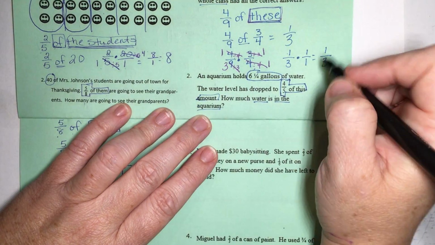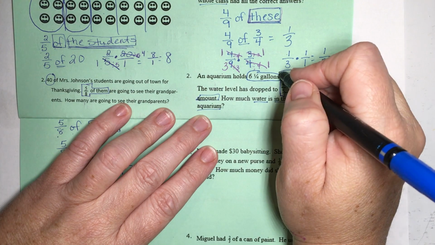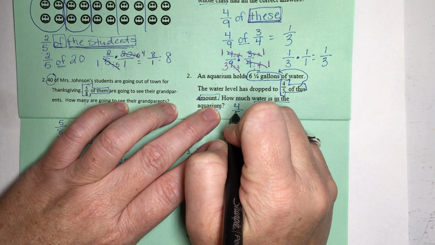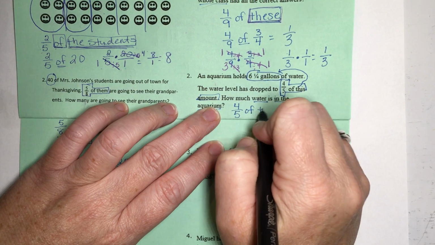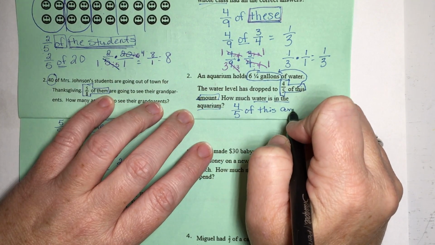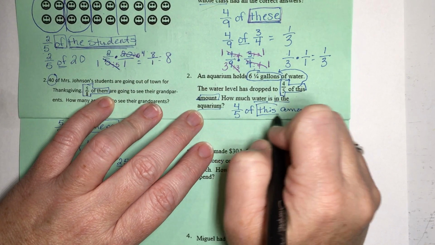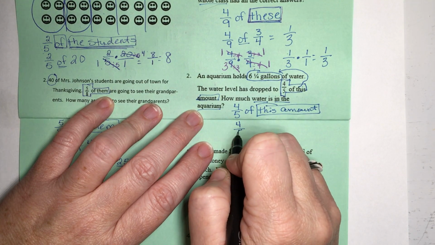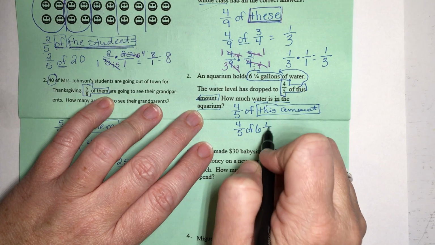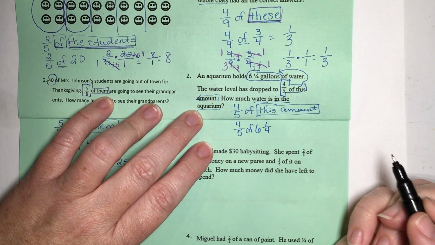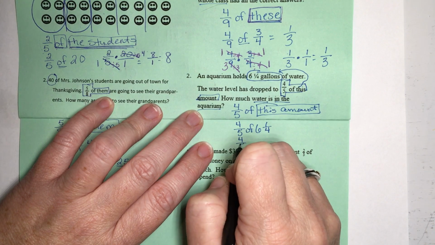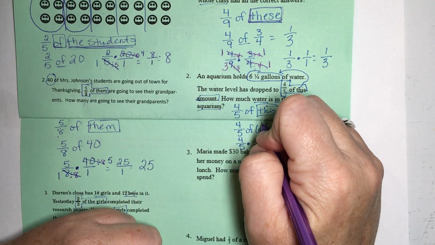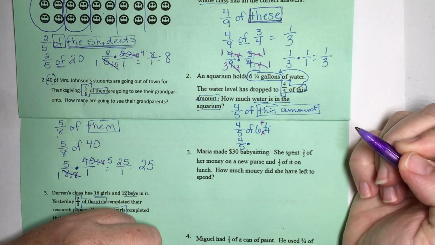Of what amount? What amount are they talking about? Well, they're talking about from the previous sentence. They're talking about the 6 1/4. So 4/5 of this amount. This amount, we can replace it with the 6 1/4. So 4/5 of 6 1/4. So we know that of means that we're going to multiply. So we're going to do 4/5 times. Now 6 1/4, a lot of kids like to call this "do Texas." I'm going to go ahead and do Texas. I'll make that mixed number improper.